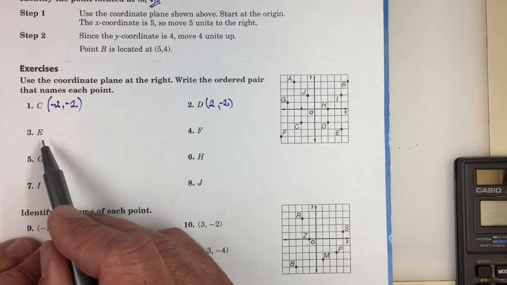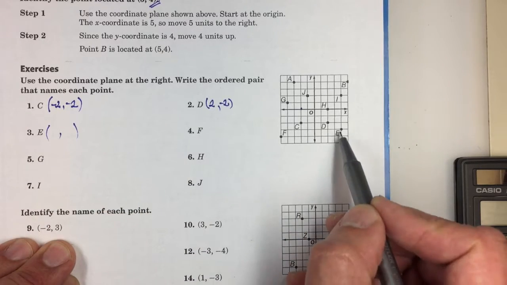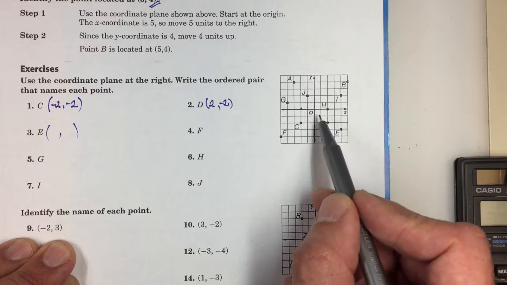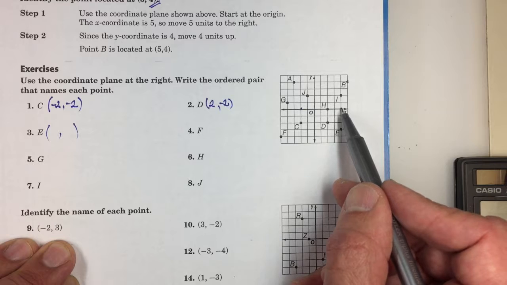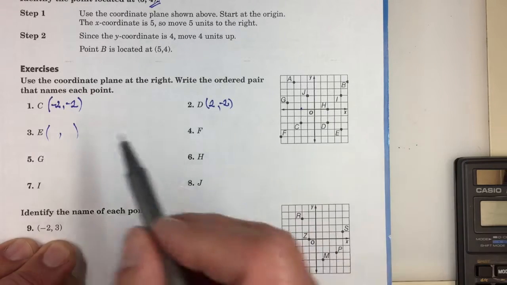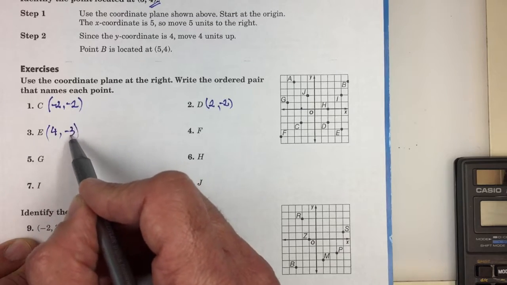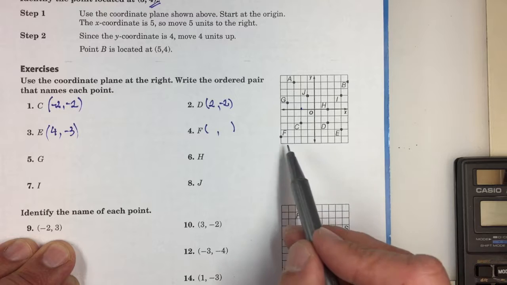Let's go to point E. Let's write the coordinates of point E. Point E is this one. So I have to start at 0 and count to the right. How many? 1, 2, 3, 4. And go down 1, 2, 3, -3. So it's going to be (4, -3). For point F, it is right here.